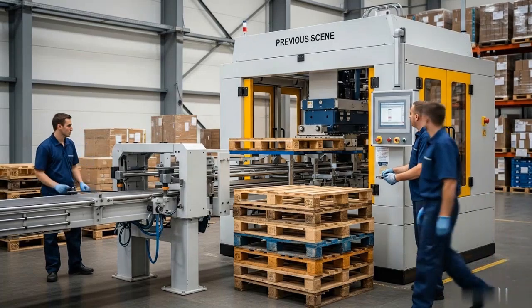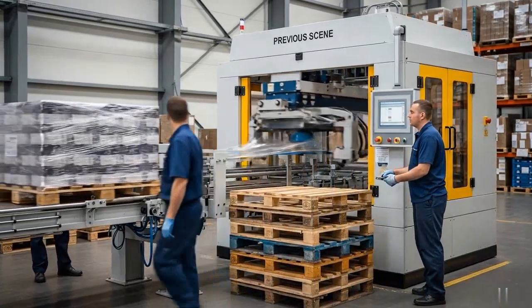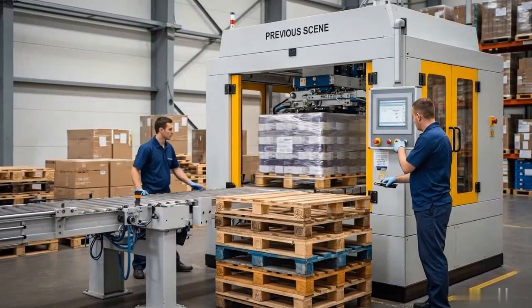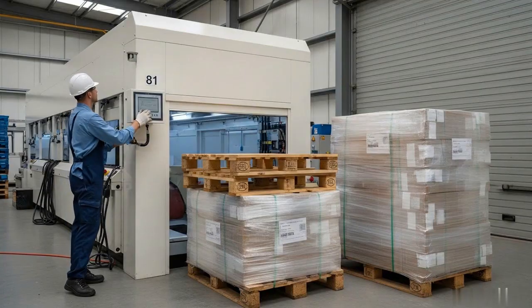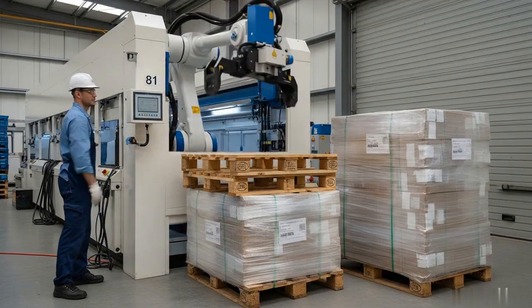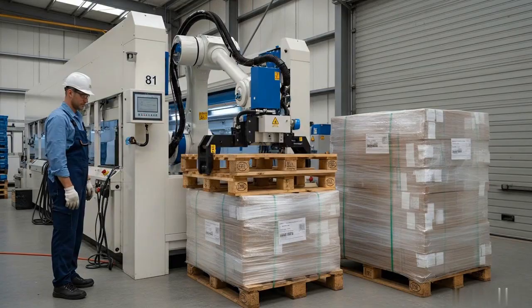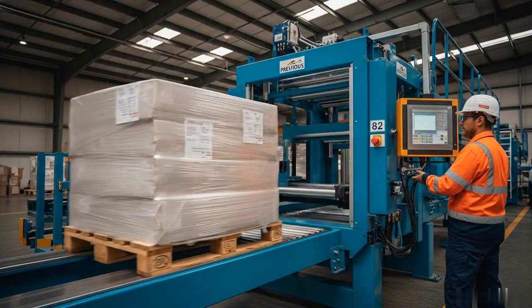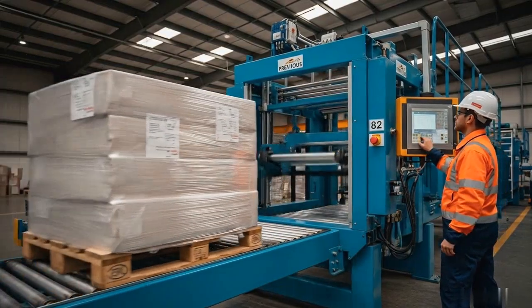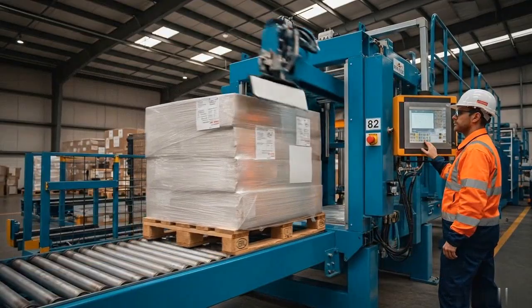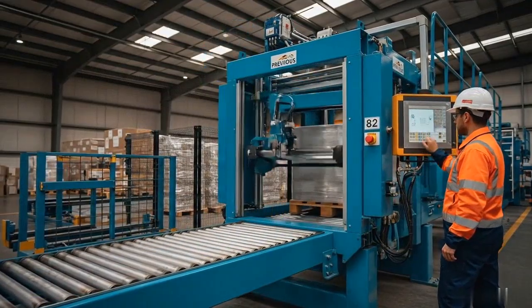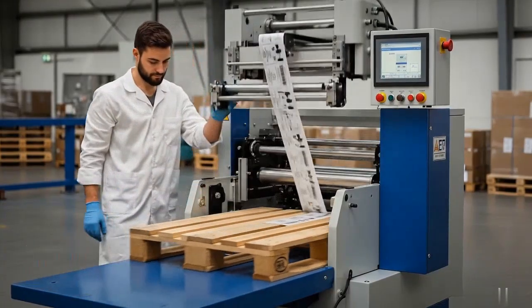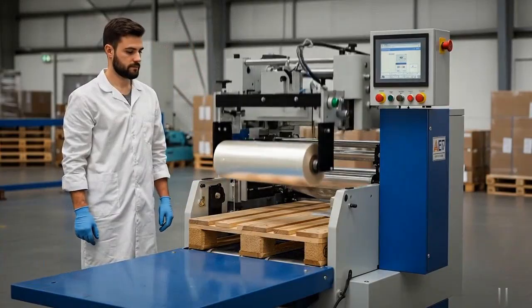The pallets are shrink-wrapped and palletized again, then labeled in the labeler and packaged in the packager.